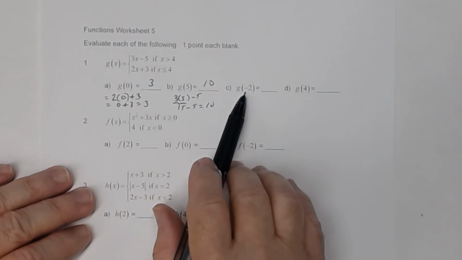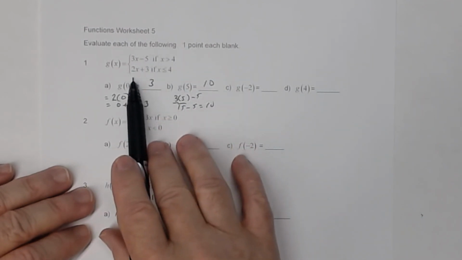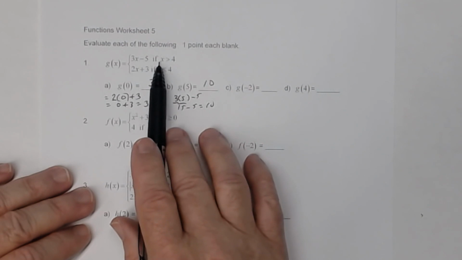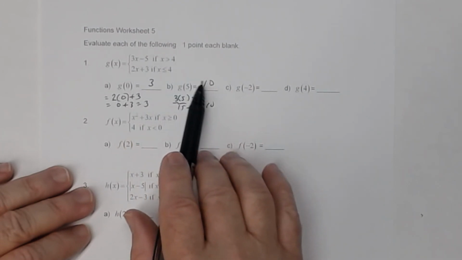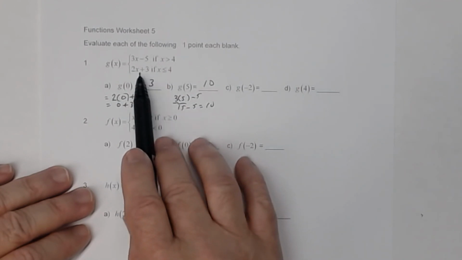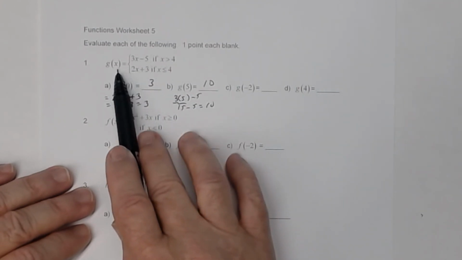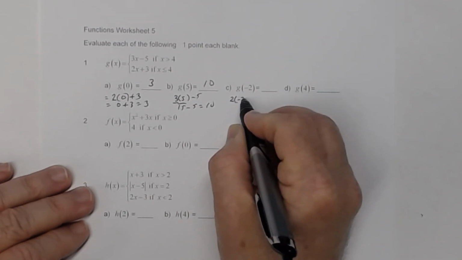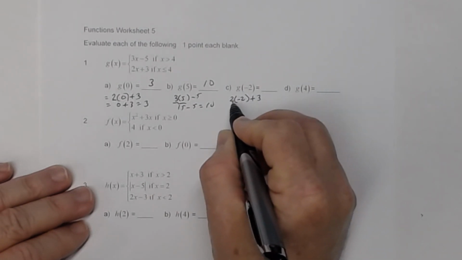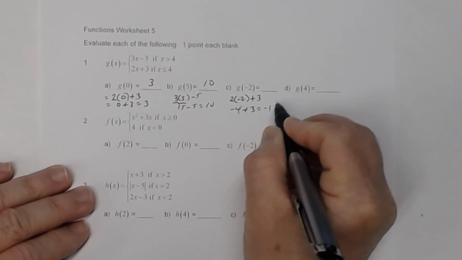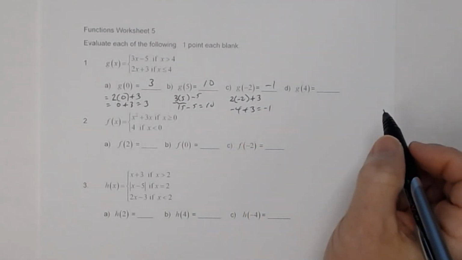G of negative 2, same idea. Which one of these are you going to use? My x value is negative 2. The part of the domain where x is negative 2 is this one here. Negative 2 is less than or equal to 4. So you're going to use g of x equals 2x plus 3. So you're going to say 2 times negative 2 plus 3. 2 times negative 2 is negative 4. Negative 4 plus 3 is negative 1.